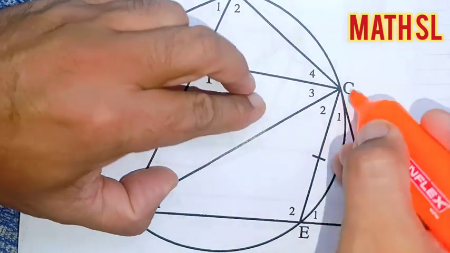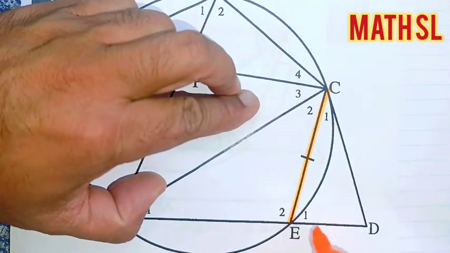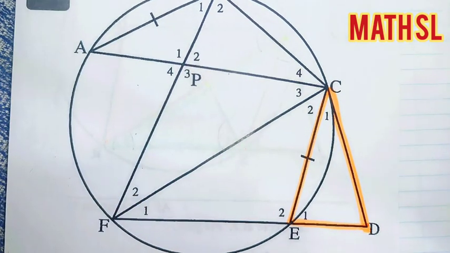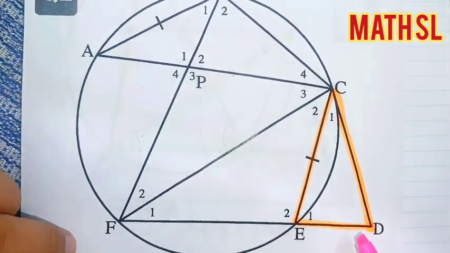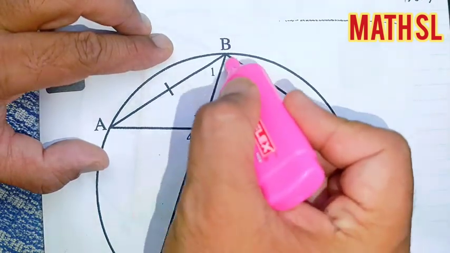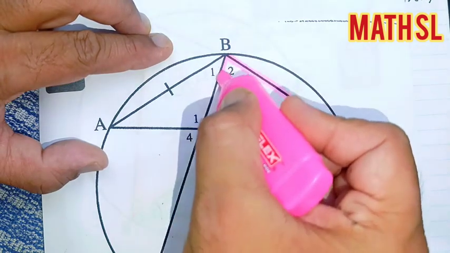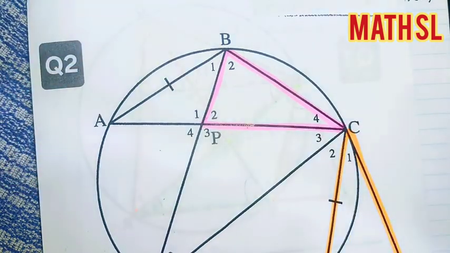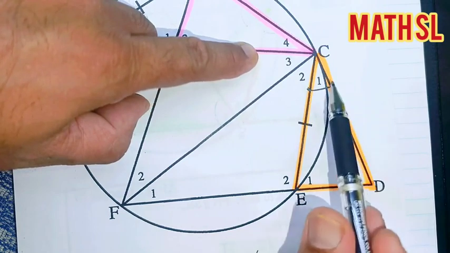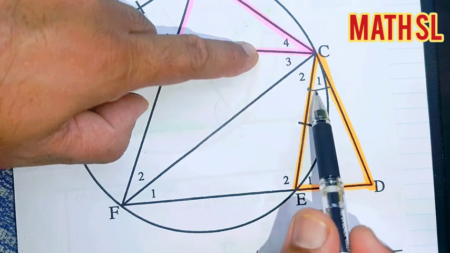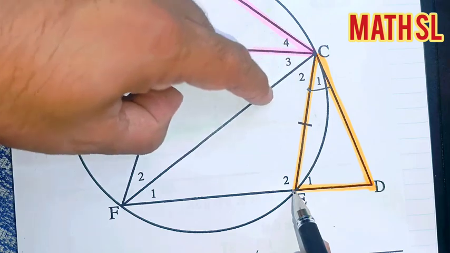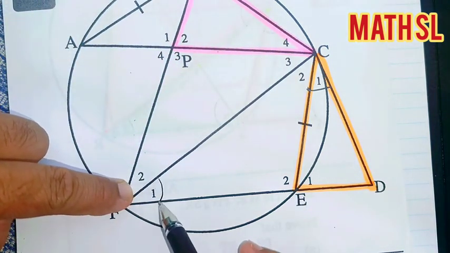CED, yes, it's in the sketch. And then we need CBP. CBP is here: C, B, and P. So these two triangles, we need to prove they are similar. Have a look. CD is a tangent and CE is a chord. The angle between tangent and chord, C1, is going to be equal to F1, tan chord theorem.